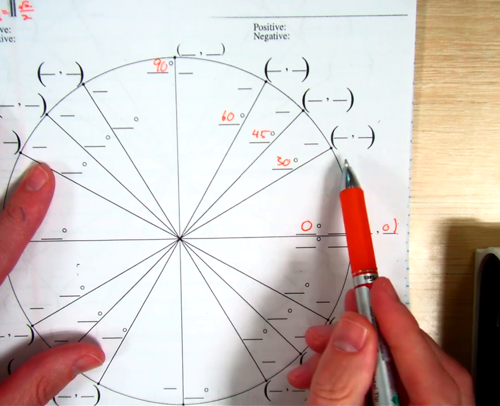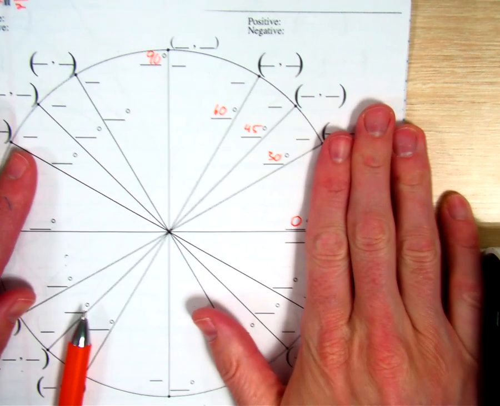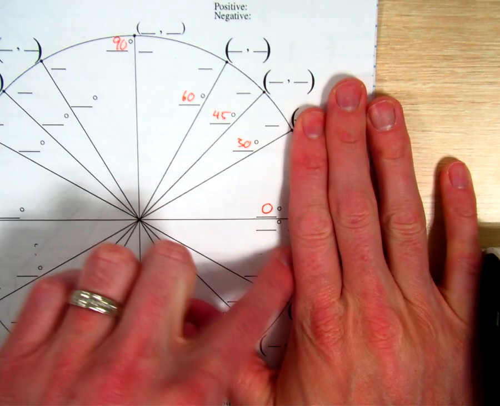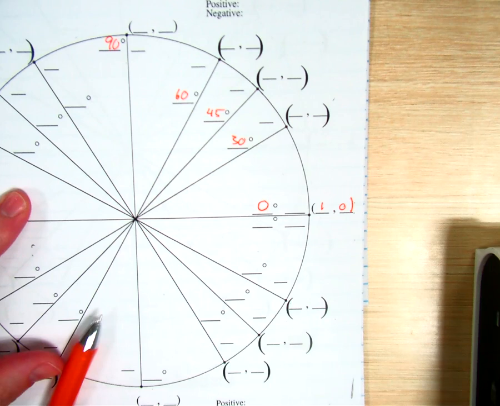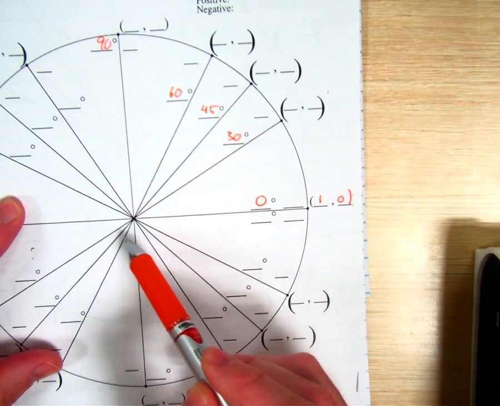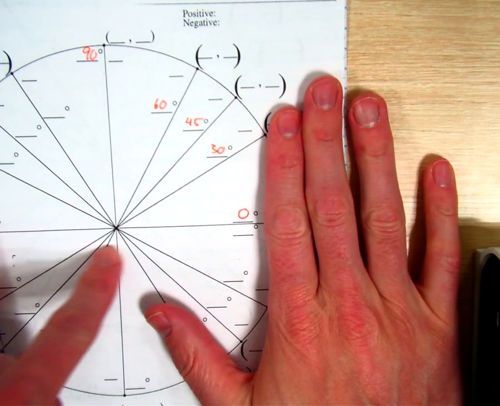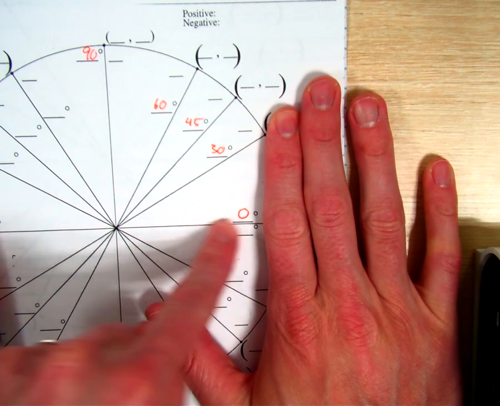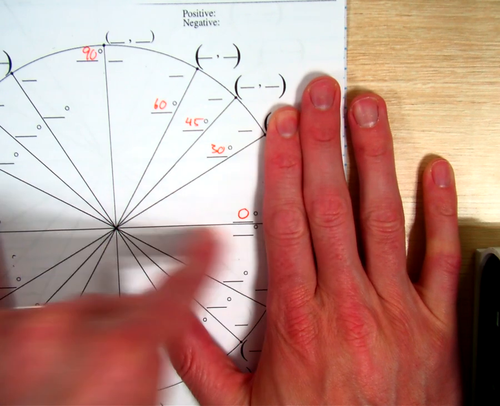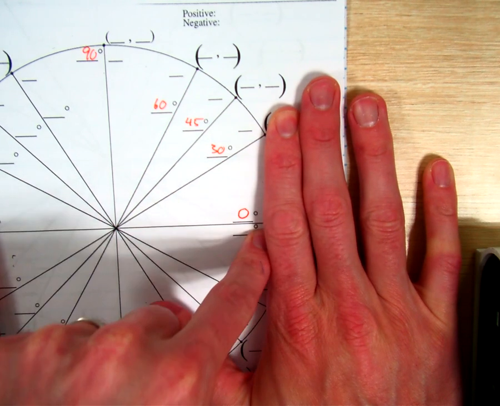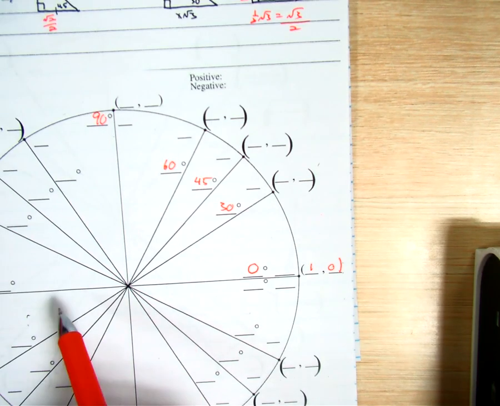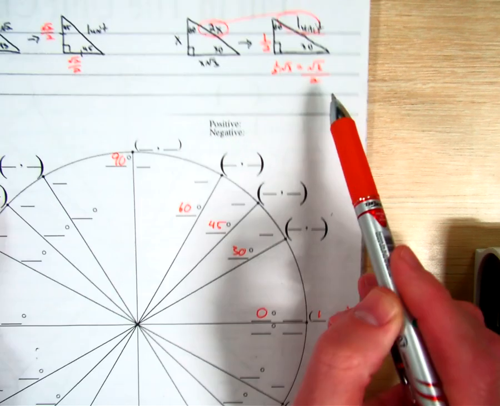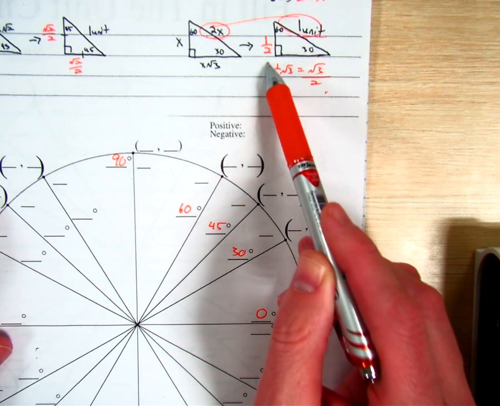So 30 degrees. You can kind of see the triangle right there. For the coordinates of that dot, is the over part bigger or the up part bigger? The over part is bigger, so we're over radical 3 over 2, and we're up a half.